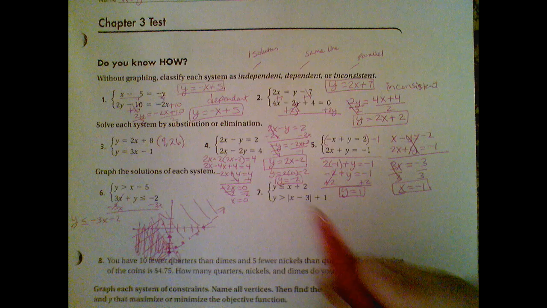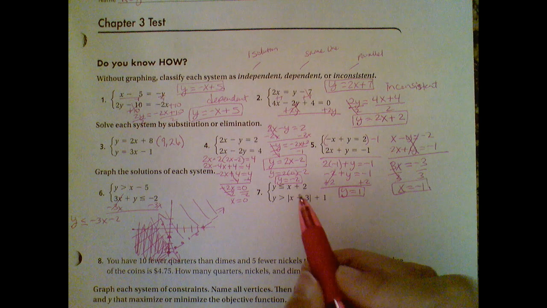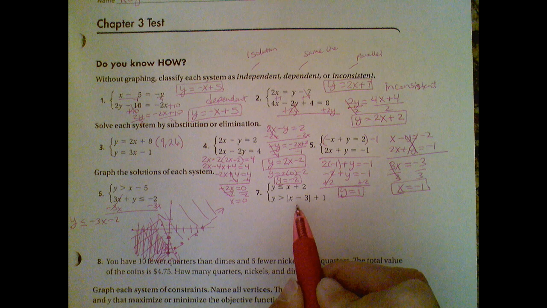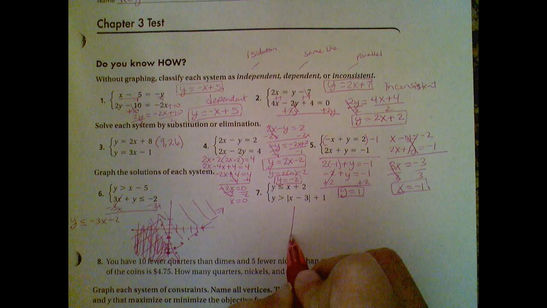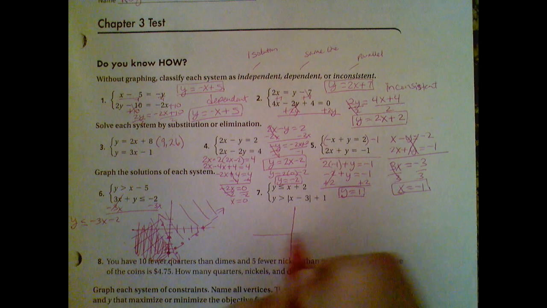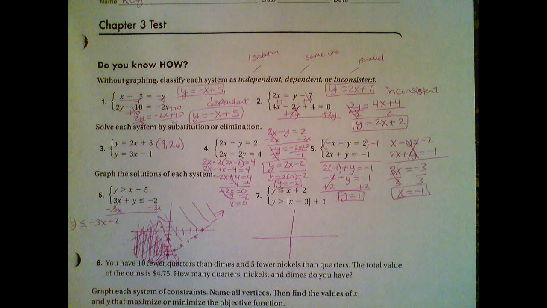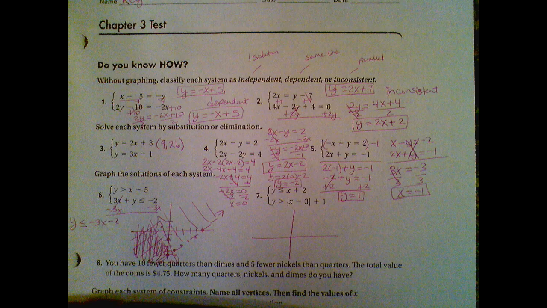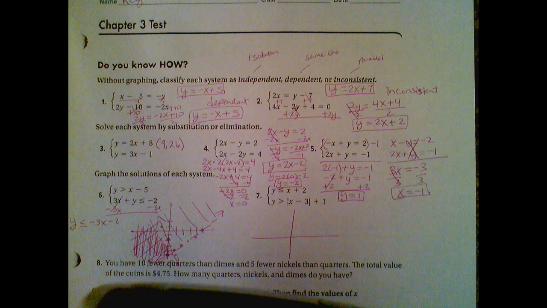This next one, the first one's going to be a line. And then notice the second one, it has absolute value bars, so it's going to be a V shape. And actually for this one, let's use the graphing calculator, just in case we forgot how to put the absolute value bars in our graphing calculator. It will be a good review.